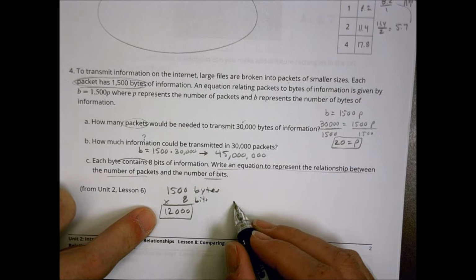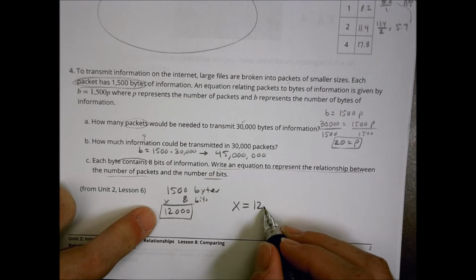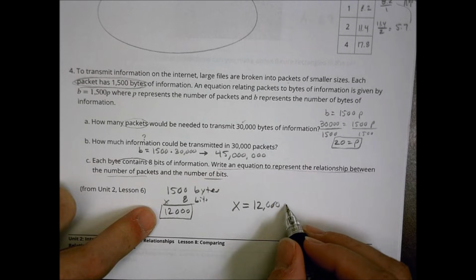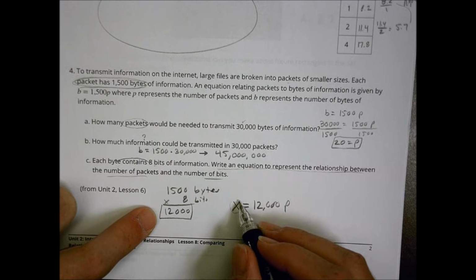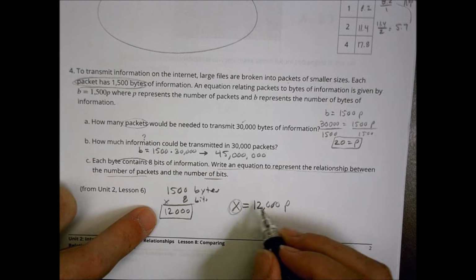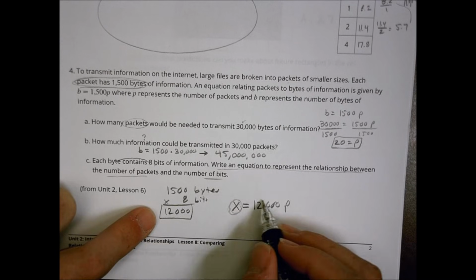Okay, so I can take this same number and use this to then make my new equation. So whatever I'm trying to solve, if I have 12,000 bits of information times a packet, that will tell me the relationship for this value there. Okay, so I don't know what that's going to be, but that's the idea, I'm just putting the bits and the bytes together, multiplying them, and that becomes my new constant of proportionality K.